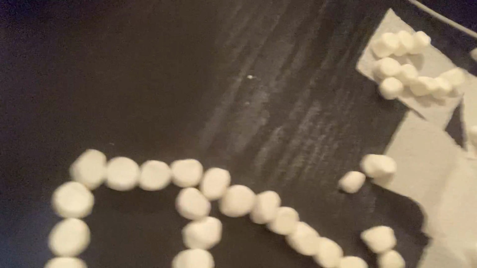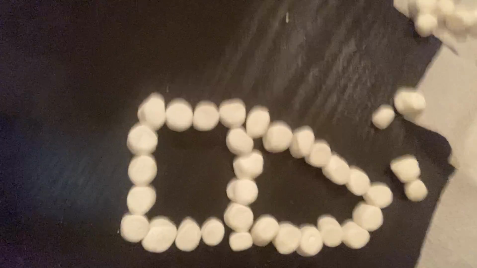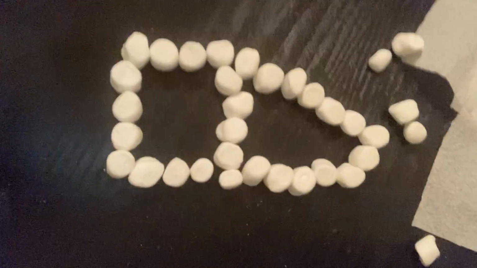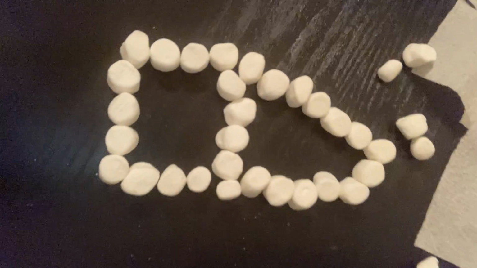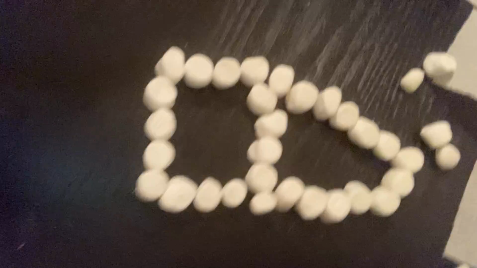Okay guys, so we now have a house that's made of marshmallows. At the bottom, which is the base, again, we have a square. And at the top, we have a triangle. And that is how we make a house.